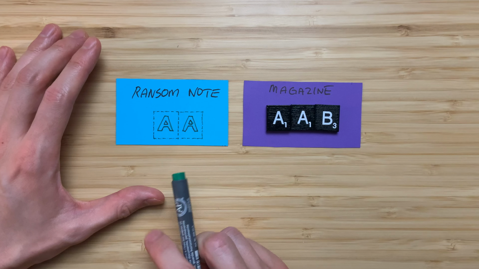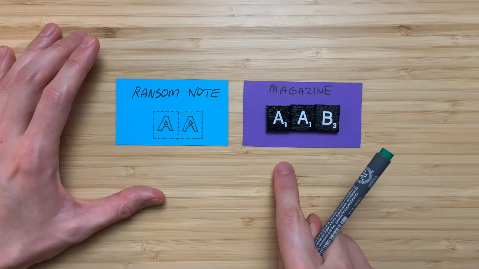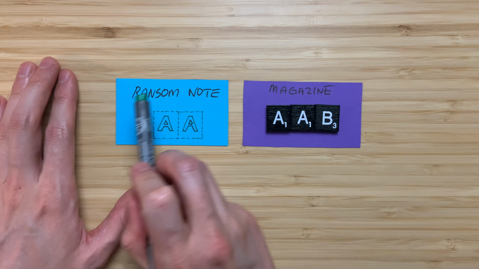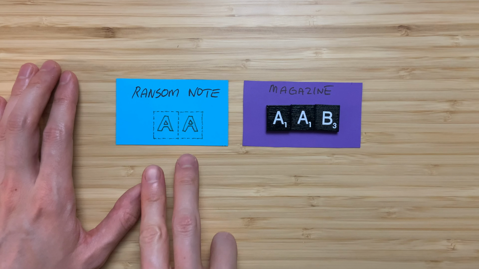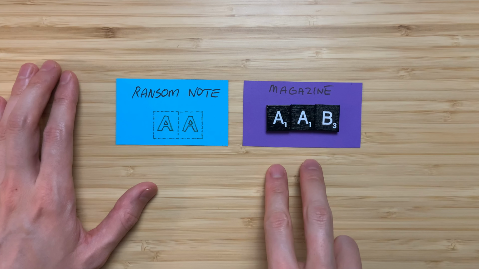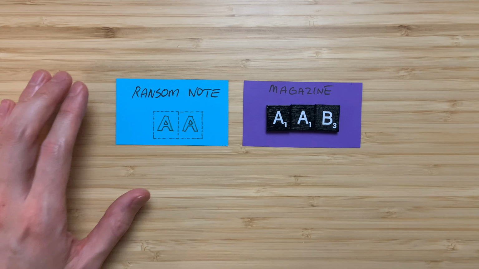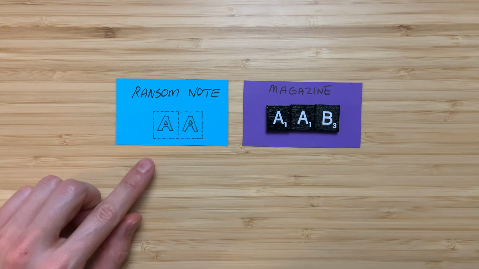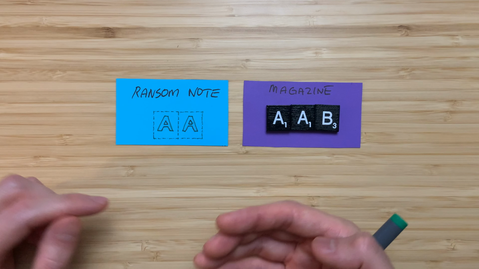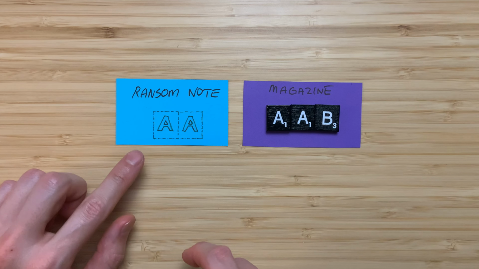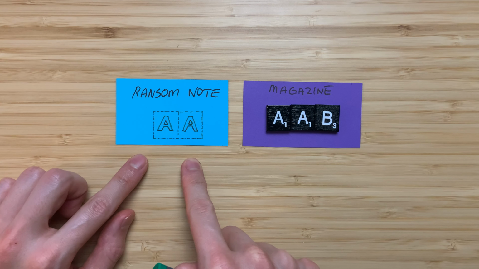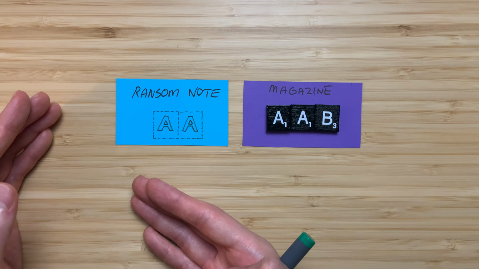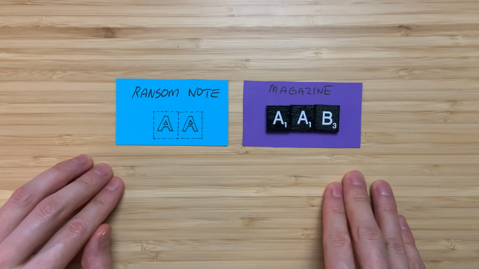So instead of saying, I want an A, do we have an A available? We could modify that slightly and say, overall, for the entire Ransom Note, we need 2 A's. Are there at least 2 A's available in magazine? And to do this, we could create a map for Ransom Note as well, where the keys would be the letters and the values would be how much of that letter we need. So in this case, we would have A and the value would be 2. And then we could compare the two maps and just make sure that we have enough of each letter overall. Let's try and implement this idea.